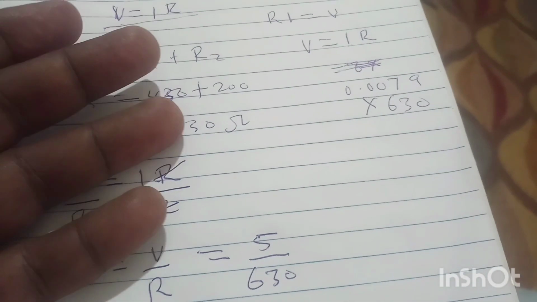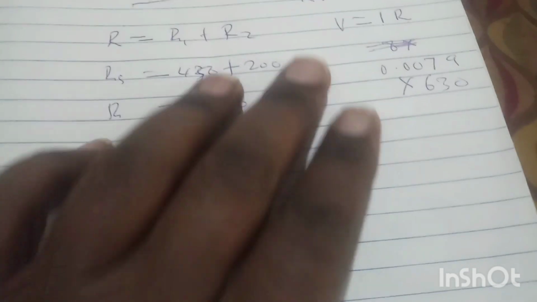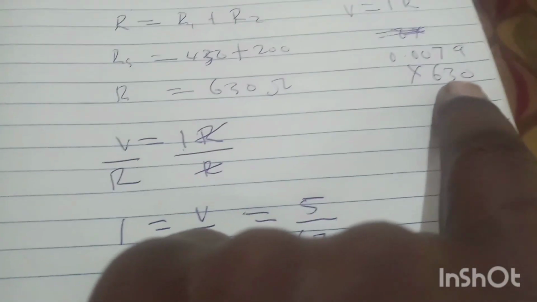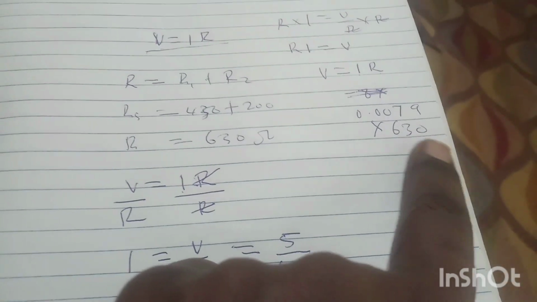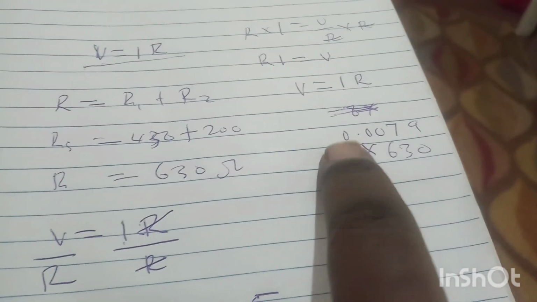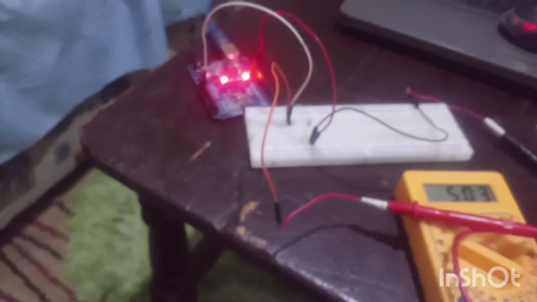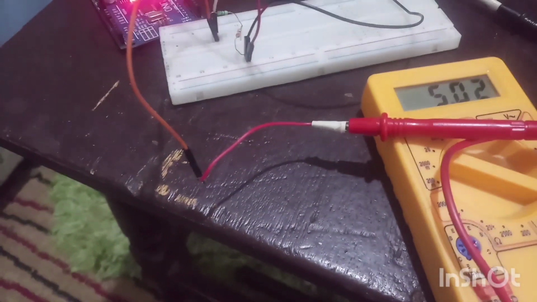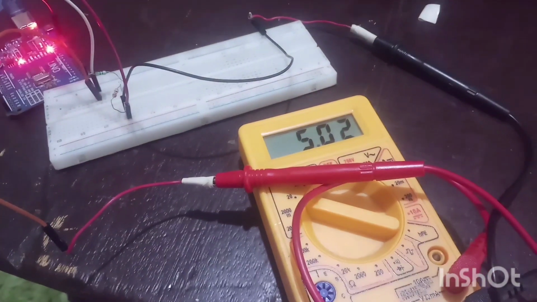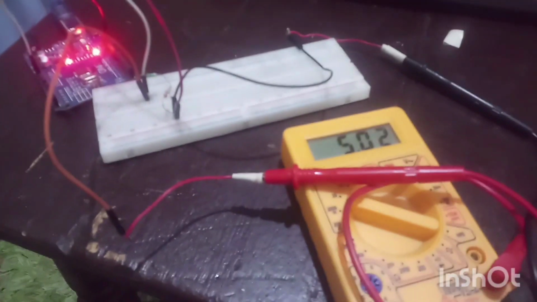There's of course impedance, reactance, inductance in between, but the fair approximation is actually 5, because if you get 4.977 and round that up, it will come to 5 volts. So this is completely accurate maths, and it concurs with what I've done here. You can see that one is giving 5.0, and of course marginal errors are there as it flows through these wires. But if you round it up, it's actually 5 volts.